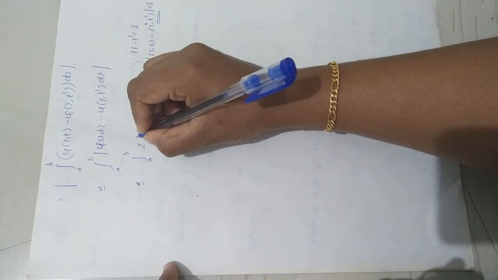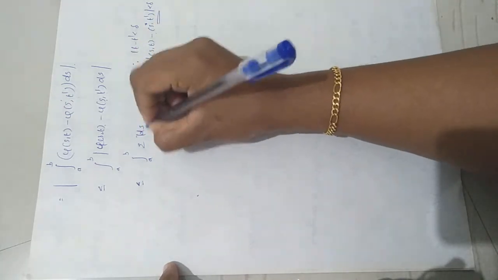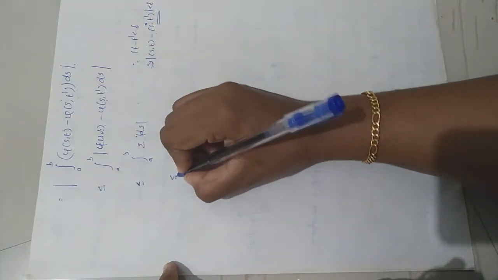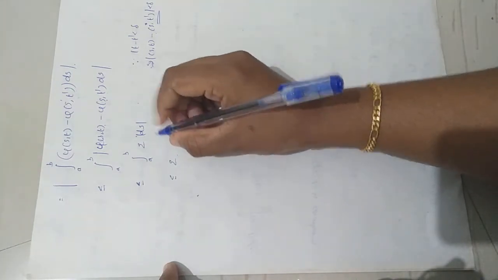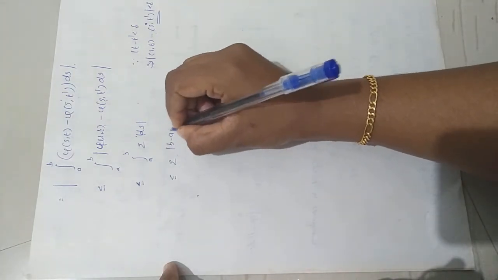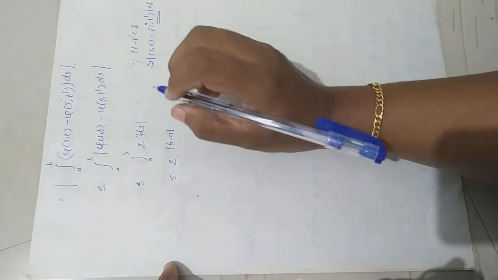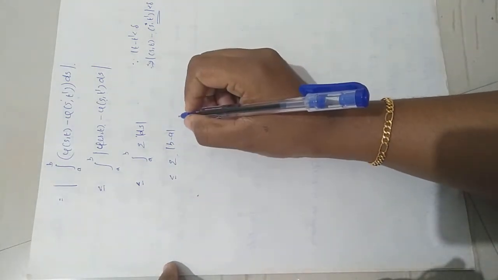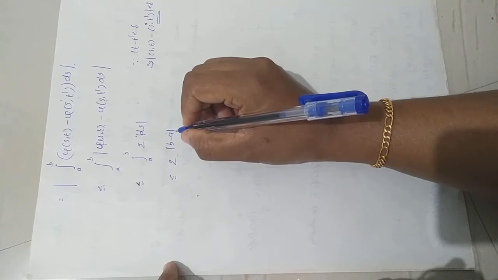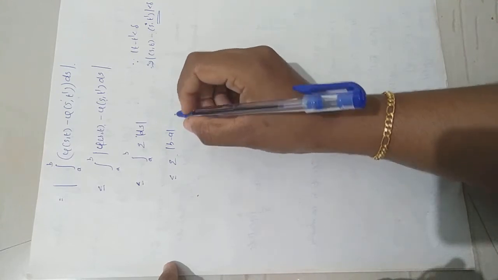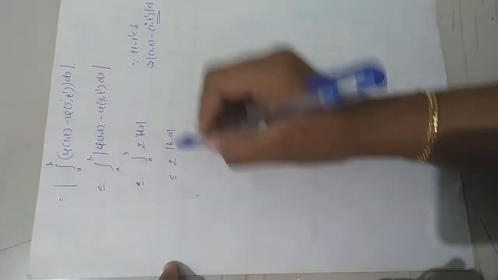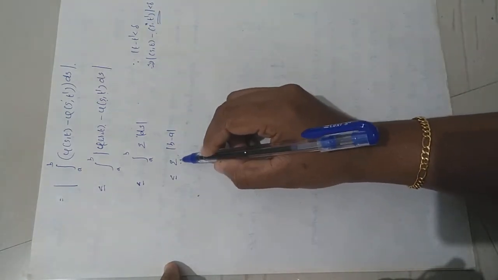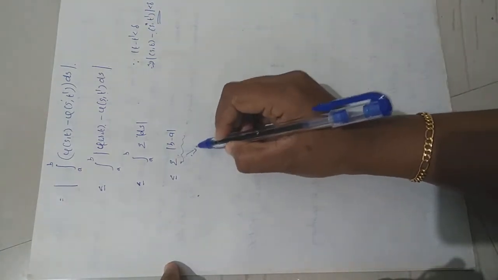Actually mod ds, and this will be less than or equal to epsilon times integral A to B of mod ds, which will be modulus of B minus A, and which is B minus A itself. So as delta tends to 0 or as epsilon tends to 0, this quantity tends to 0.